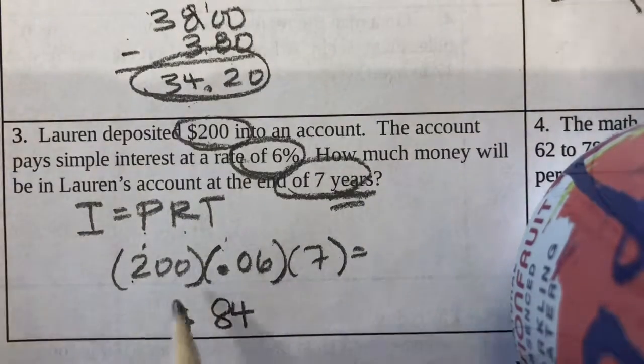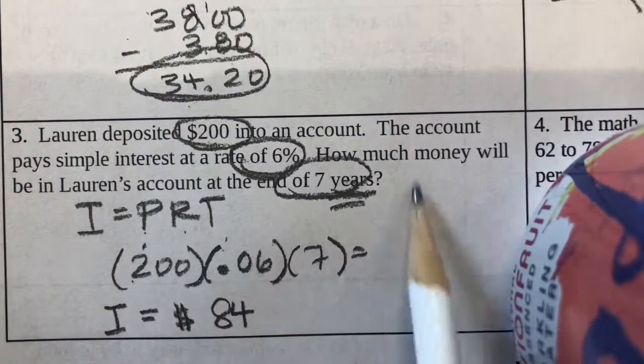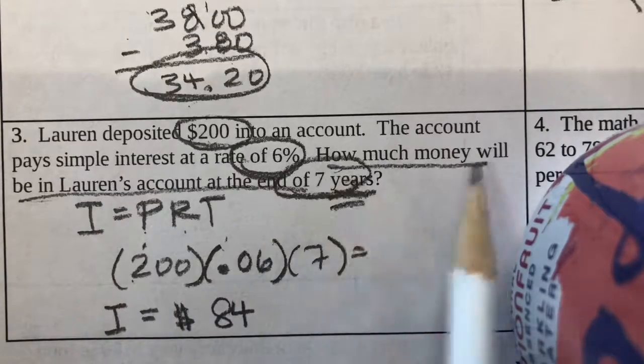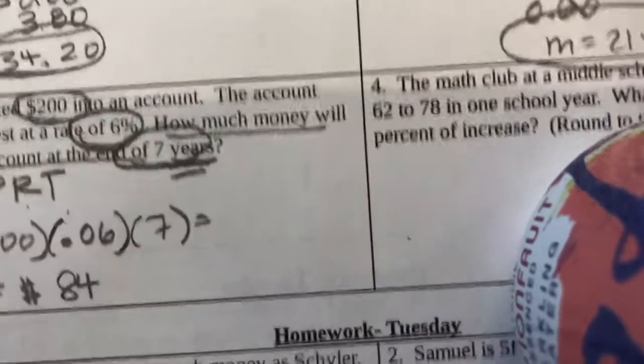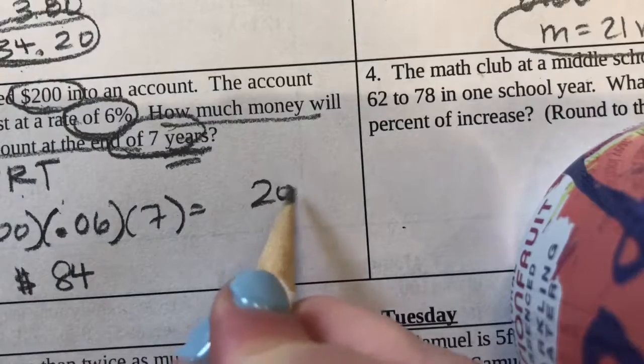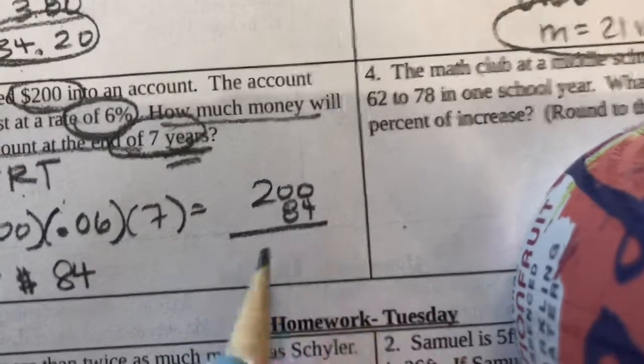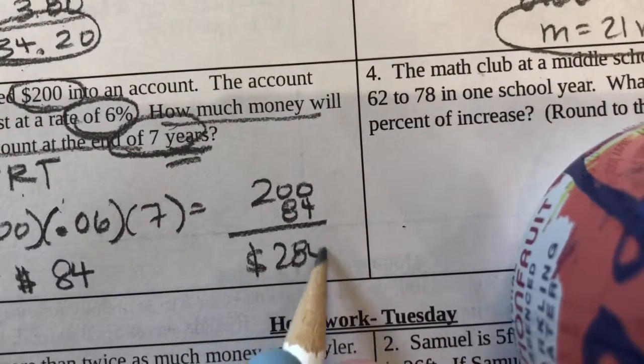That's the amount of interest. It's asking me how much is going to be in her account, so I'm looking for the total amount. I need to take the 200 and add 84, which will give me a value of $284 total.